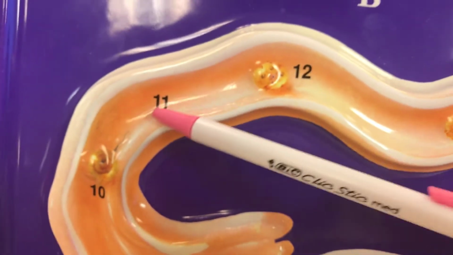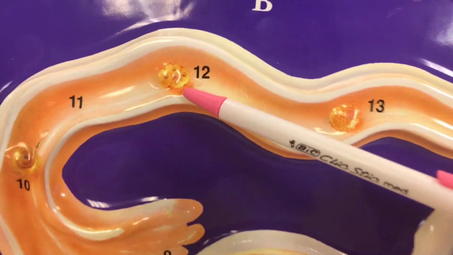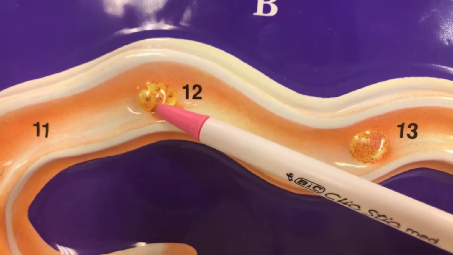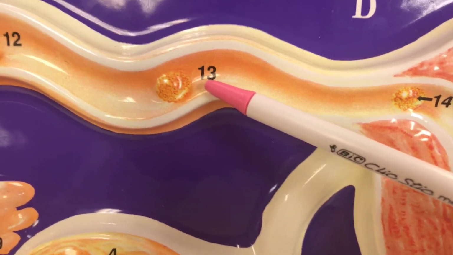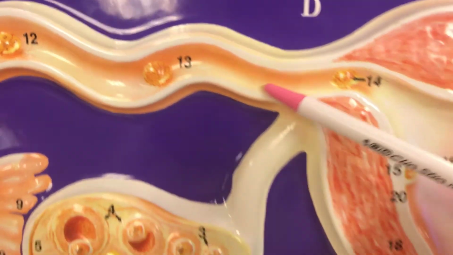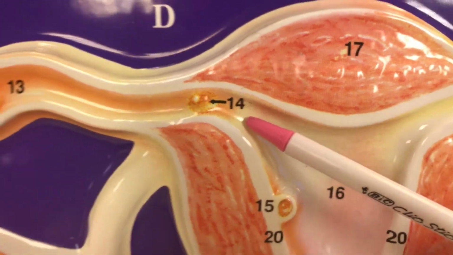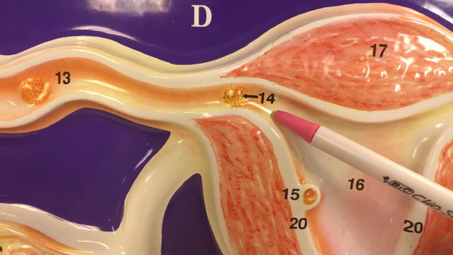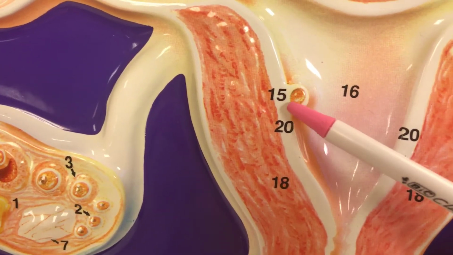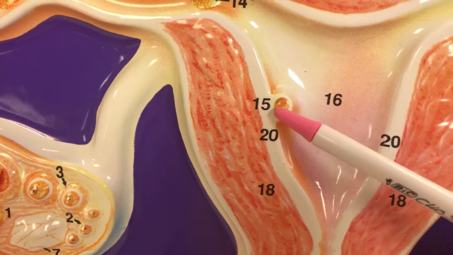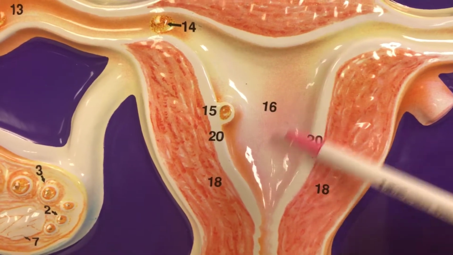Then 11 is the uterine tube. Then 12 is the cleavage. And then 13 is the morula. And then 14 here is the blastocyst. And then 15 shows implantation. 16 is the lumen.